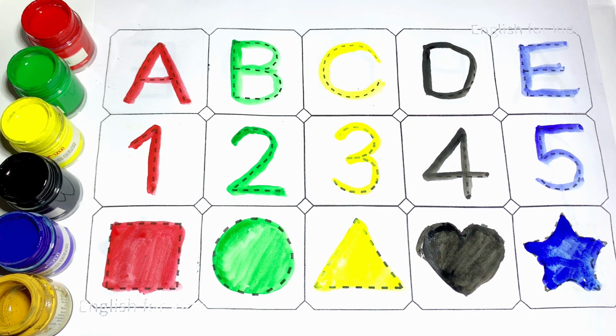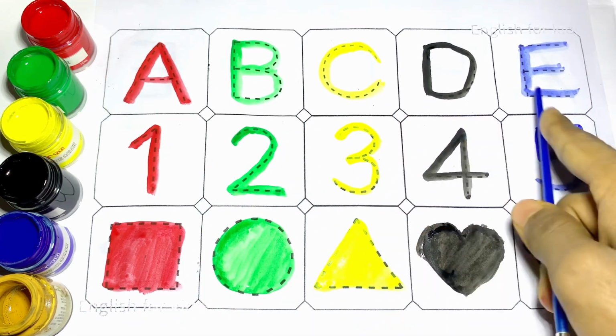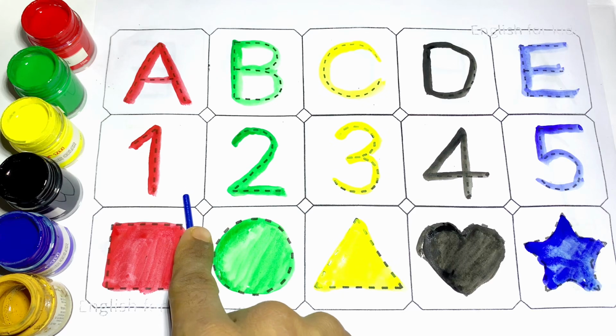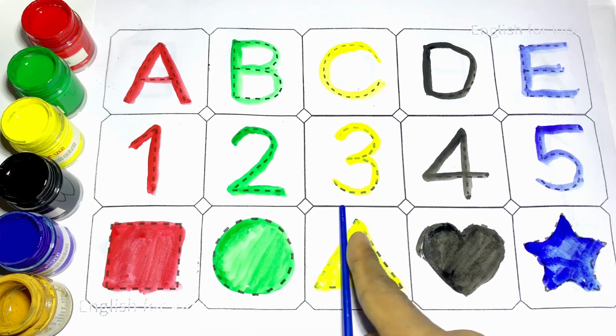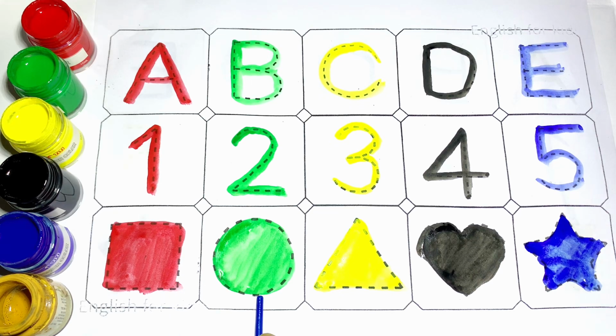Kids, today we drew A, B, C, D, E, numbers 1, 2, 3, 4, 5, shapes: square, circle, triangle, heart, and star.